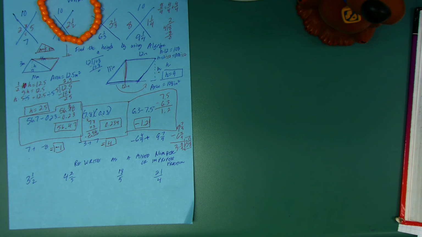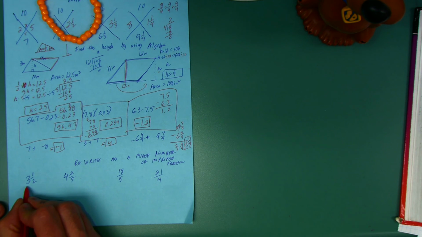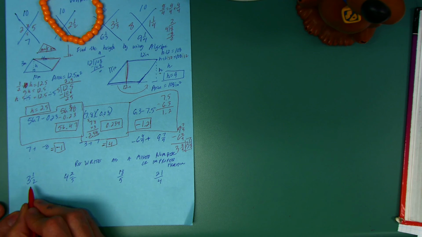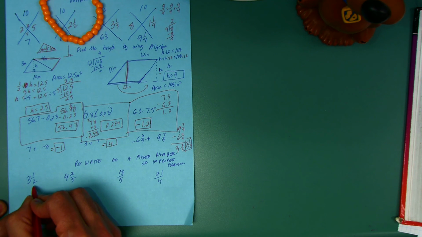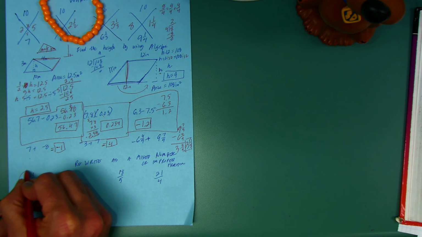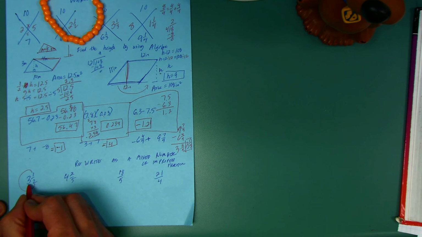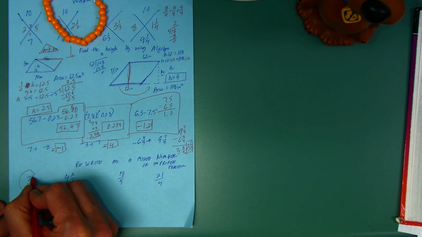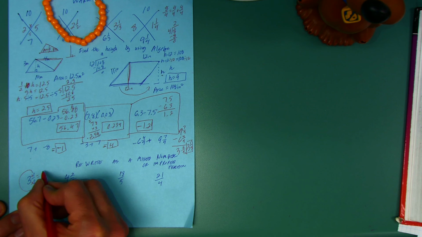All right, last couple. Here you're going to rewrite as a mixed number or an improper fraction. That is a mixed number, whole number and a fraction. So I'm going to write it as an improper fraction. How do you do that? C method. Watch me make the C. I start at the bottom, make a giant C. Now I'm going to times and add. 2 times 3 is 6 plus 1 is 7 over what?